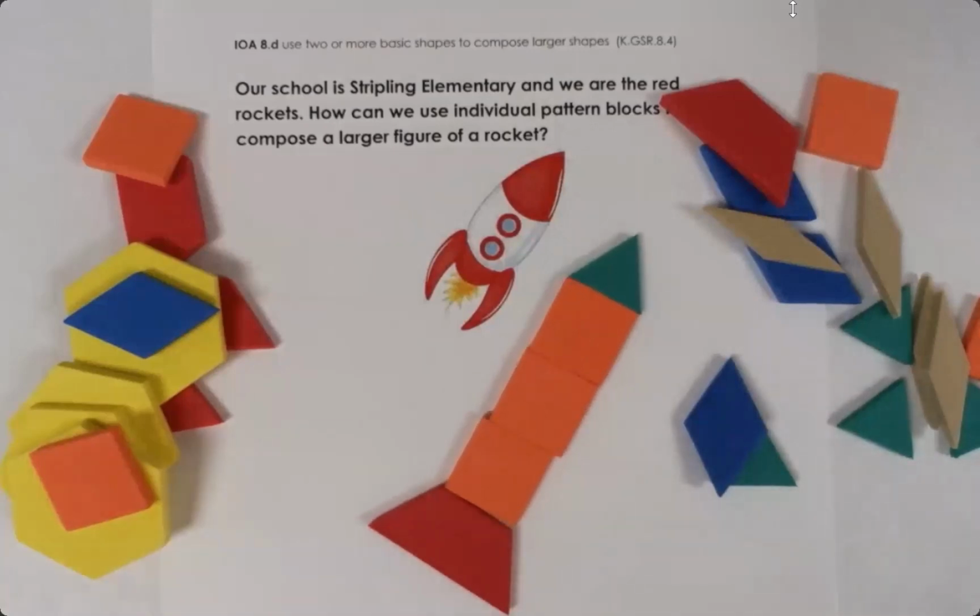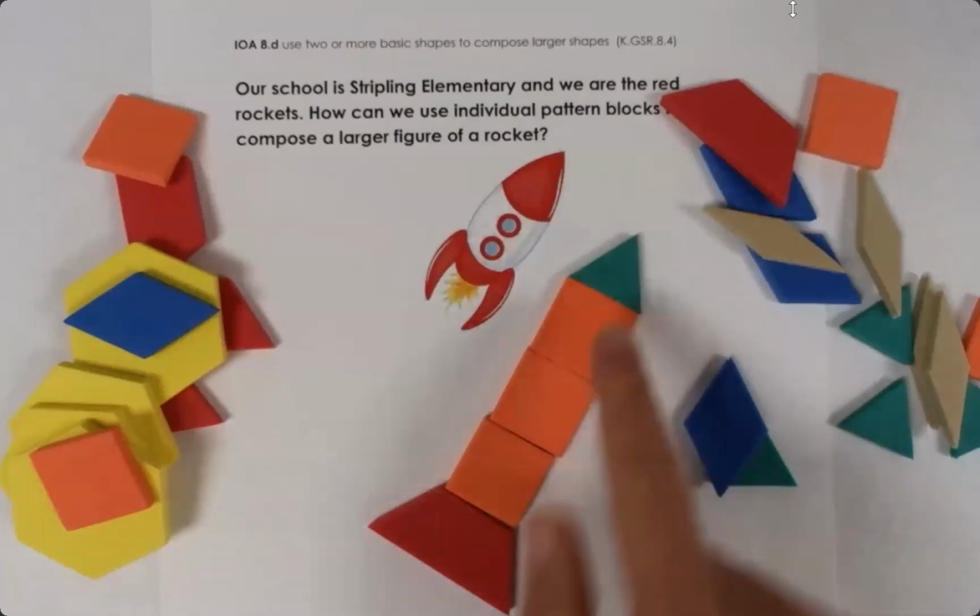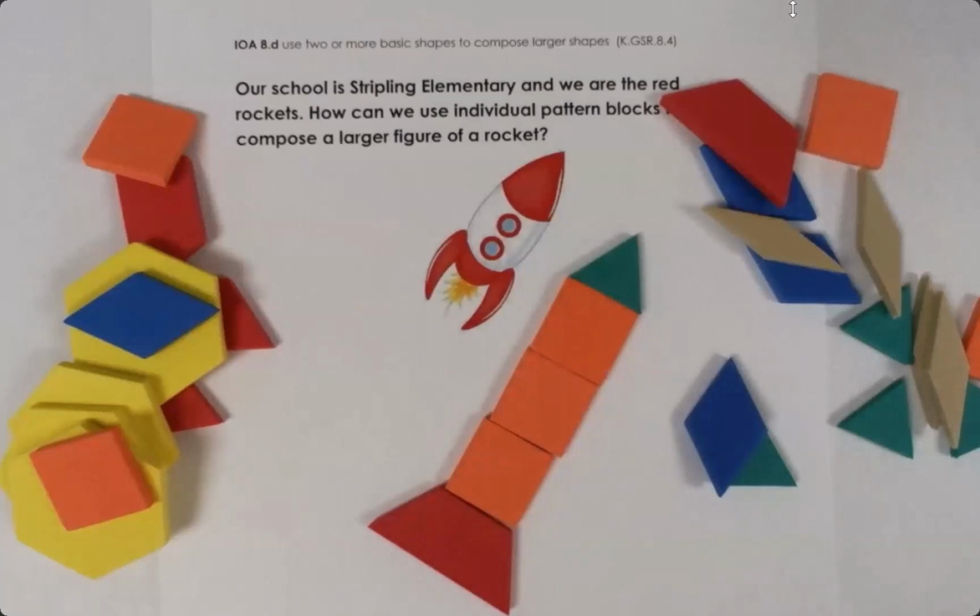My rocket is a larger figure, and it is composed of 3 squares, 1 triangle, and a trapezoid. I know these are squares because each one has 4 sides. The 4 sides are equal, and it has vertices. I know this is a triangle because it has 3 sides and 3 vertices. And when I put these 5 smaller shapes together, I'm able to make a larger figure of a rocket.